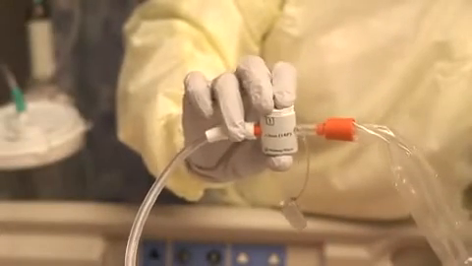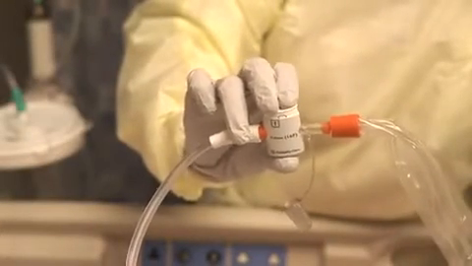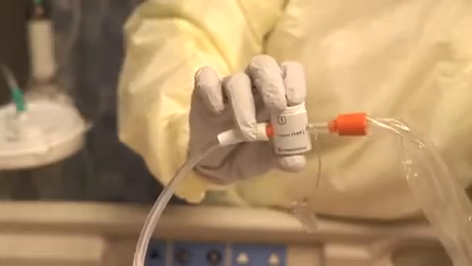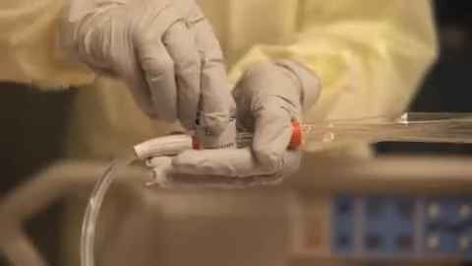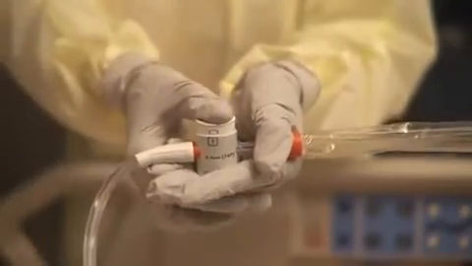Intermittently depress and release the thumb valve until the catheter and chamber are clear or until the vial is empty. Lock the thumb control valve when not suctioning to prevent inadvertent or accidental activation.